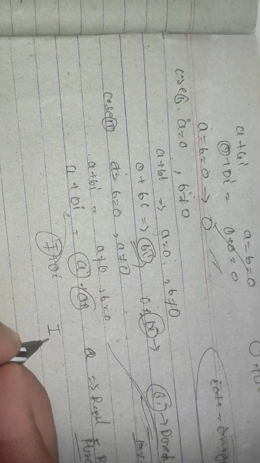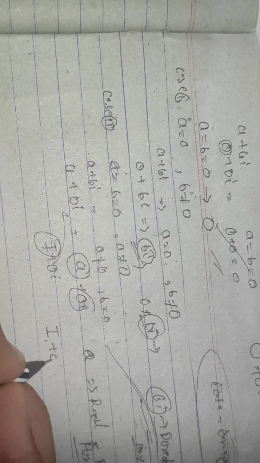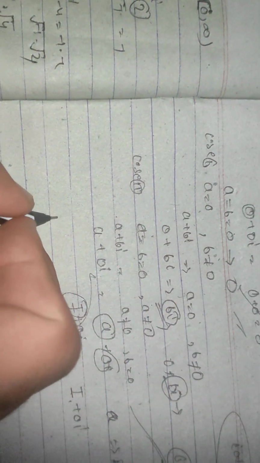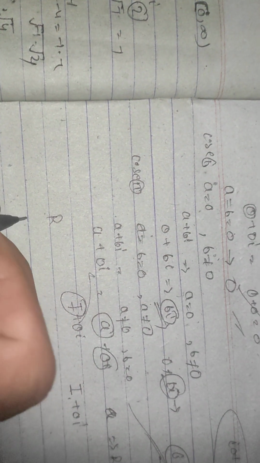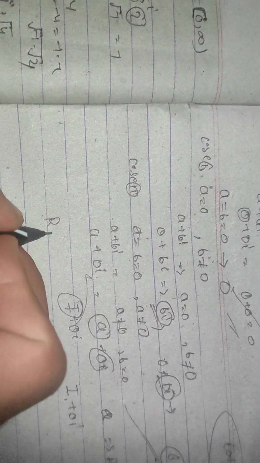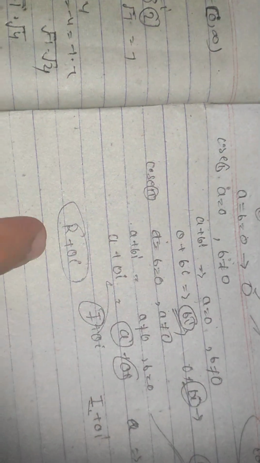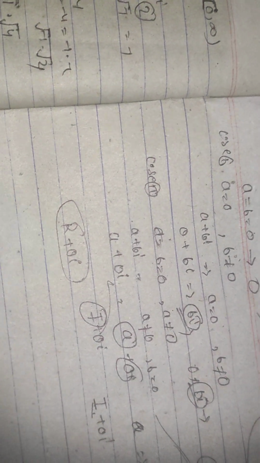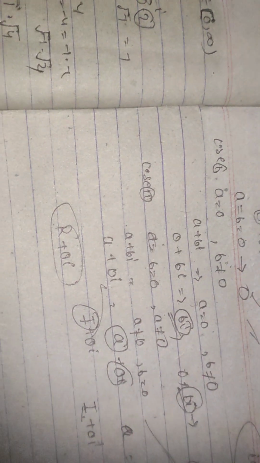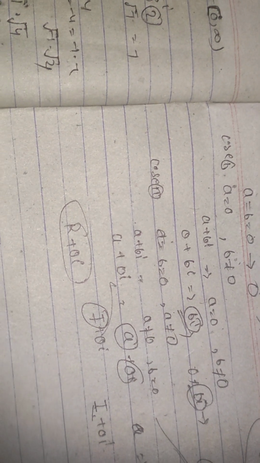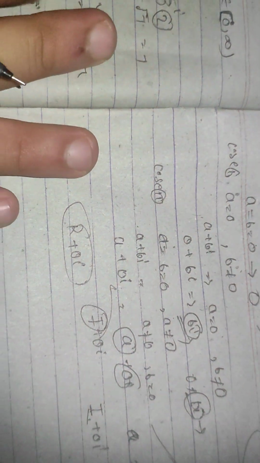So real numbers are of the form r plus 0 iota. We talk about integers and this. All purely real numbers are in the form of this. We can say that easily.